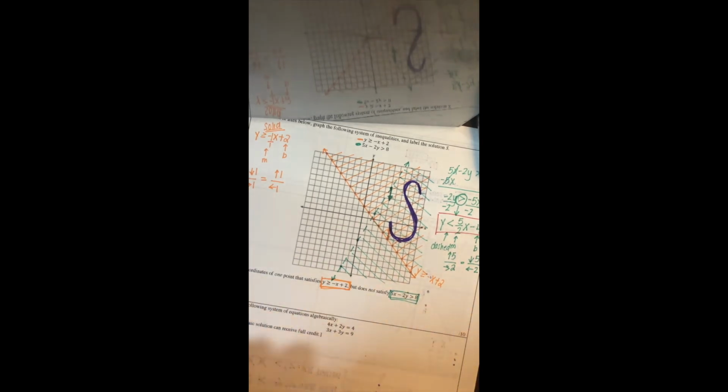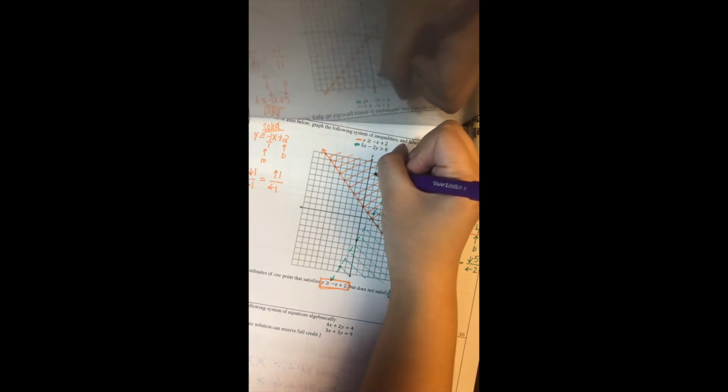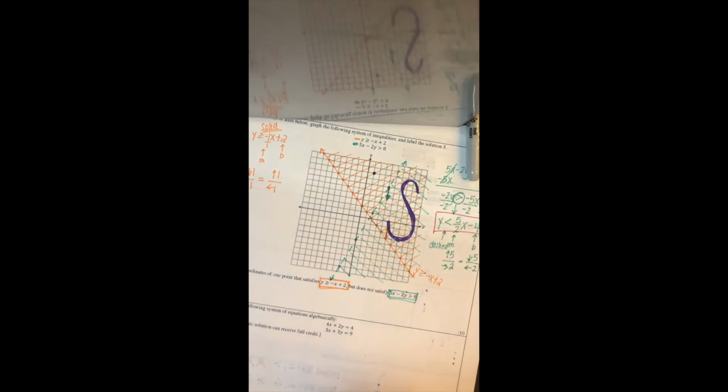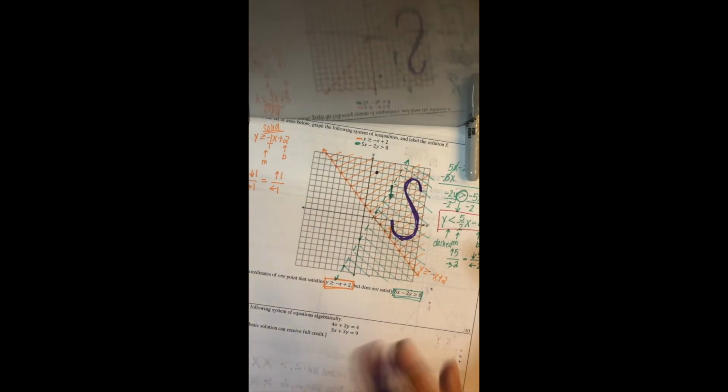The best way to do this, again, is just to pick a point, any point that you like. Any point that's in the orange but not in the green. So I like this point right here. And then you can give the coordinate for that point. I'm not going to do it here. You do that on your own.